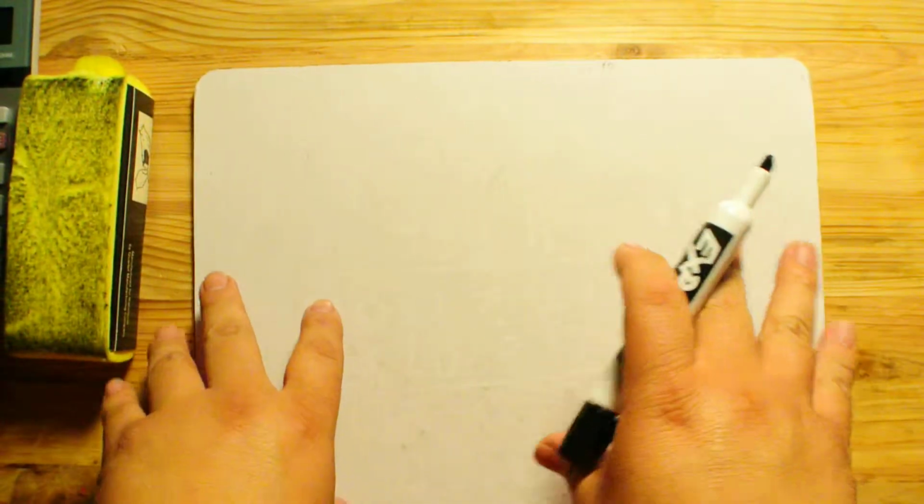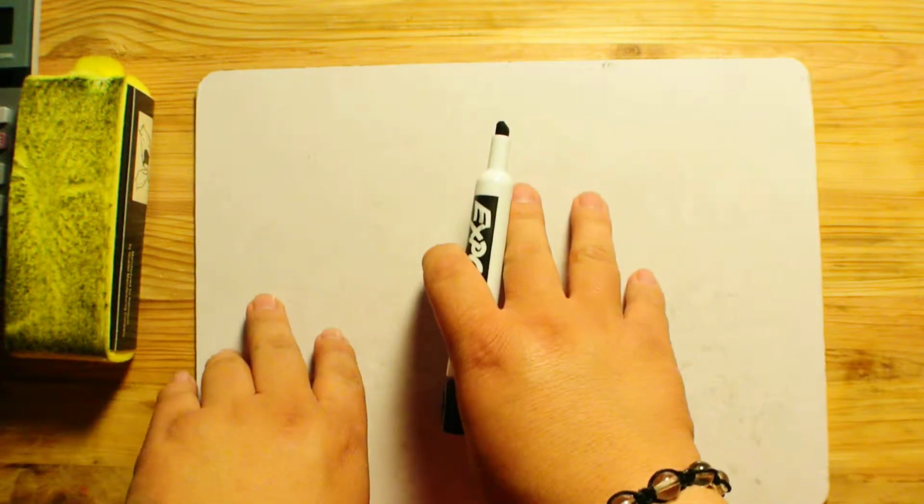Hello, today we're going to go over multiplying larger numbers, and we get started with somewhat of a simple one.